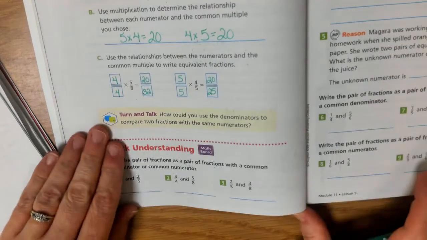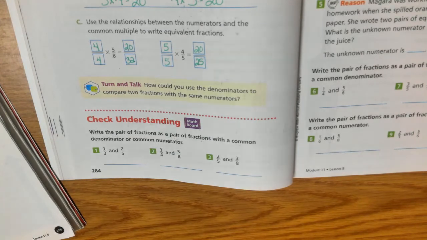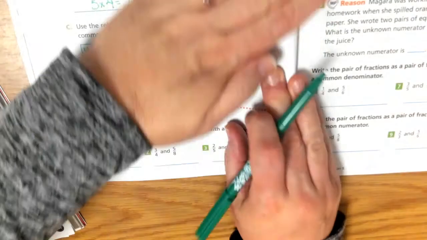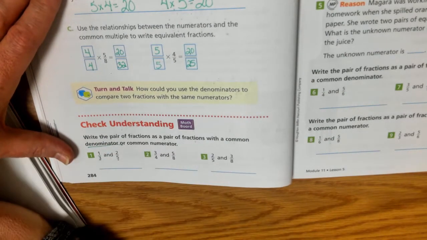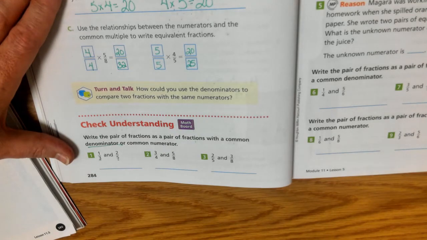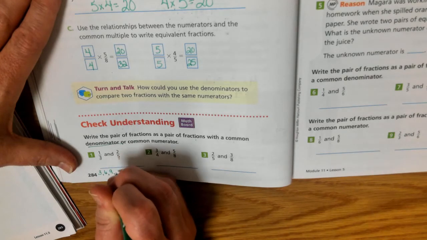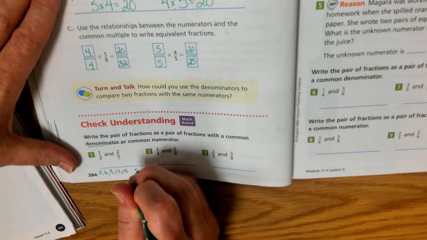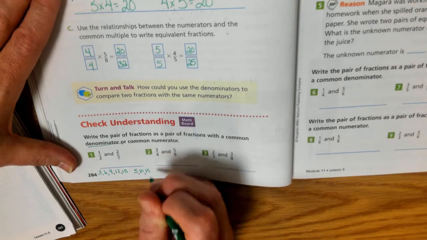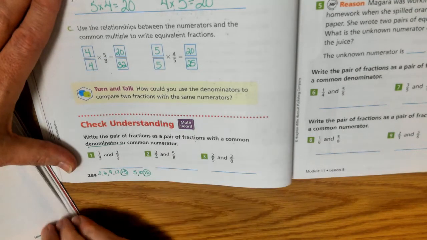Alrighty. So we're going to write a pair of fractions with a common denominator or a common numerator. We get to choose. So why don't we do the first one with a common denominator? Okay, we're going to start with our denominator. We're going to start with our 3 and our 5. So if I think about my 3s and my 5s, if I count by 3, 6, 9, 12, 15, and I count by 5s, 5, 10, 15, you know what? I don't need to go any further, do I? Because look, what they have in common is a 15.